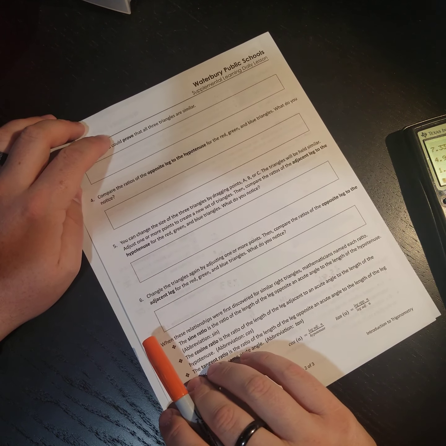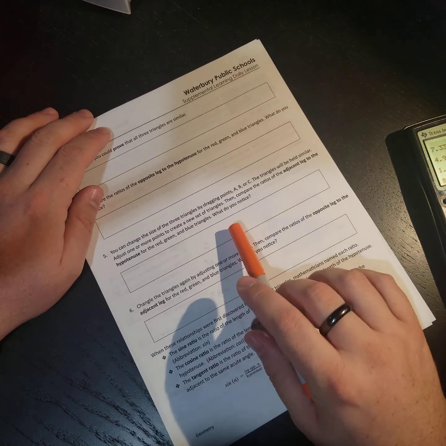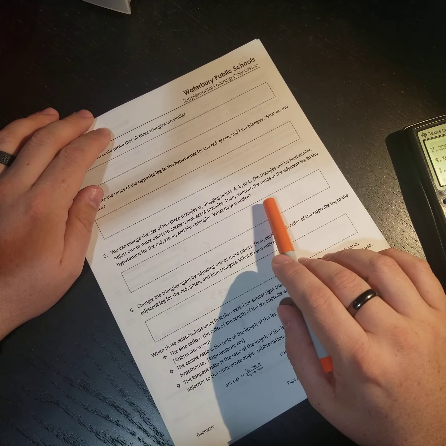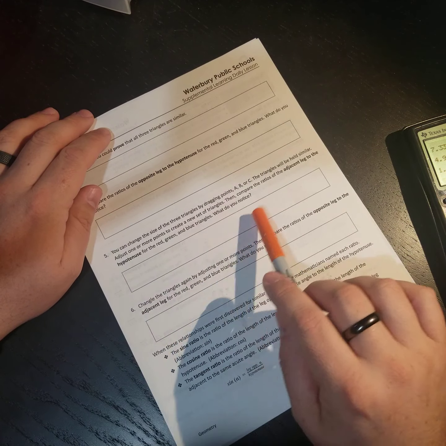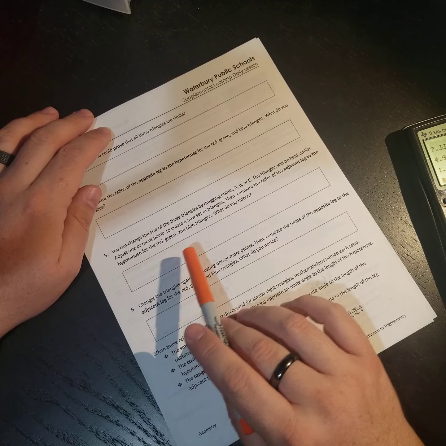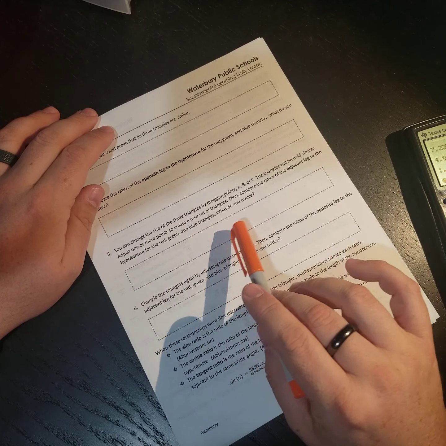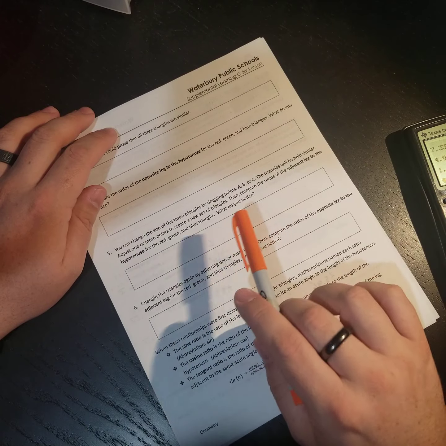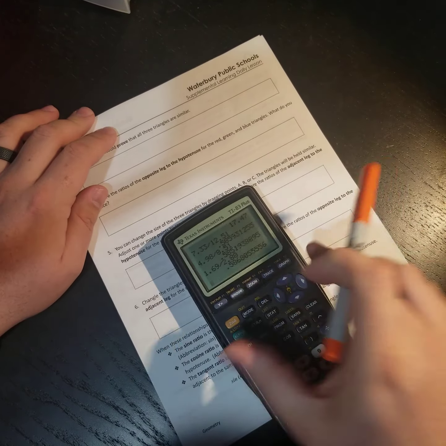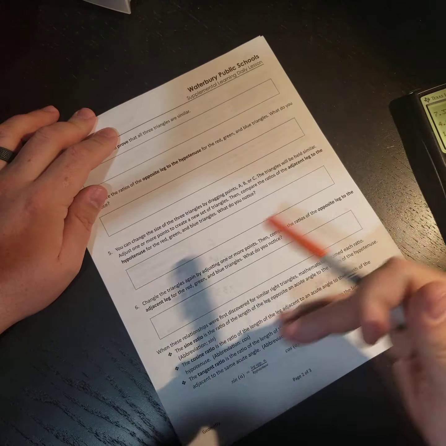You can change the size of the three triangles by dragging points A, B, or C. The triangles will be held similar. Adjust one or more points. Okay, you can play with that on the GeoGebra. Then compare the ratios of the adjacent leg to the hypotenuse for red, green. Okay, they will all be the same. They're not, but ideally they would be.